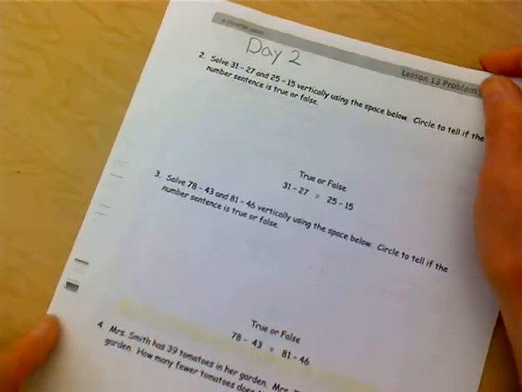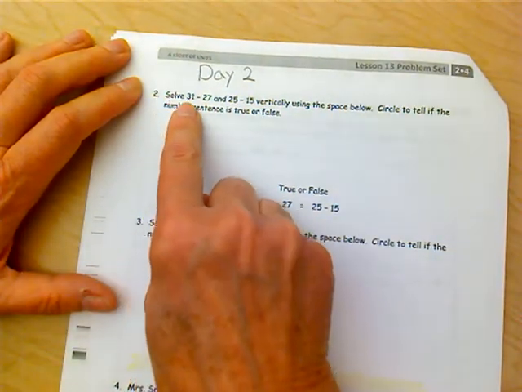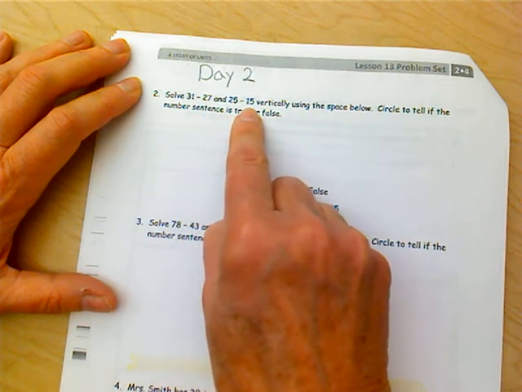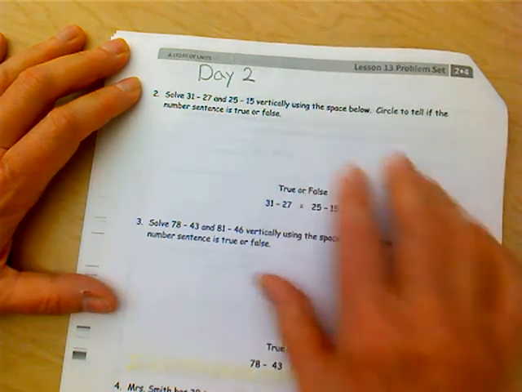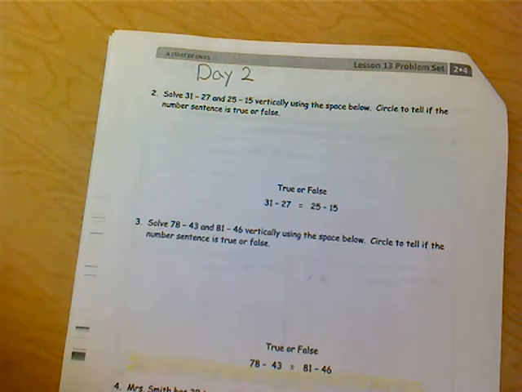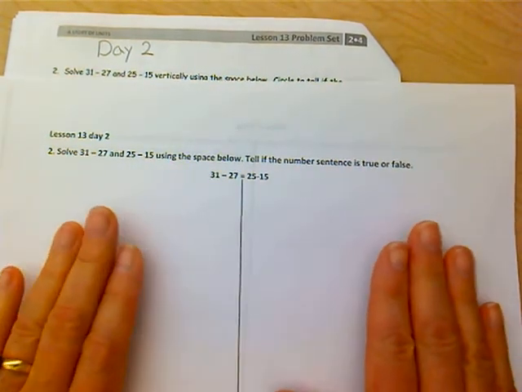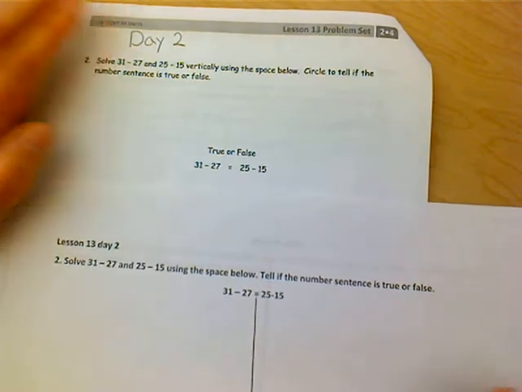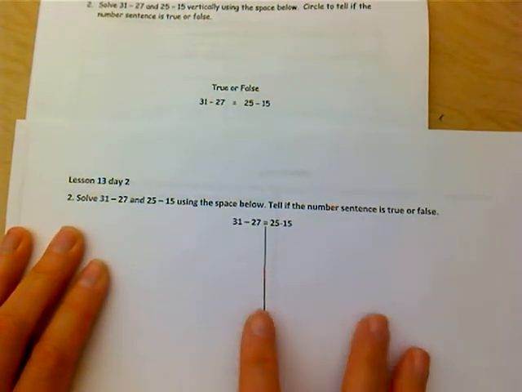So this is what we did on day 1, and now we're going to be looking at day 2. Now day 2 gets a little tiny bit different. You are going to be solving 31 take away 27 and 25 take away 15 in a vertical equation using this space below. Once again, I don't think there was enough space for that to be able to happen. So like I did yesterday, I have taken this and put it on a larger piece of paper so you have more space. But of course, you are welcome to do it here if you think you can write that small. It doesn't really matter to me. It's up to you. I know our face-to-face students are going to be using a little bit larger space.